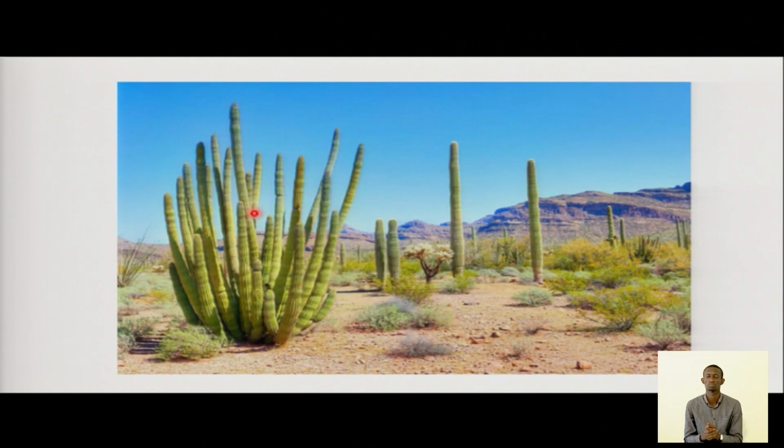Like you can see, this is a cactus. This place looks very dry. So plants which are in this place, it looks like a desert, must be adapted to live in this dry place.